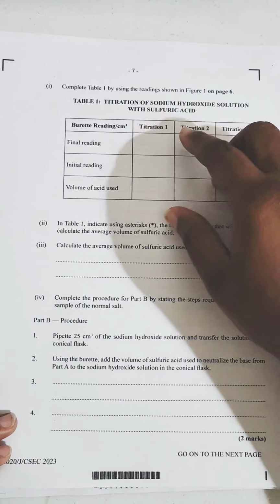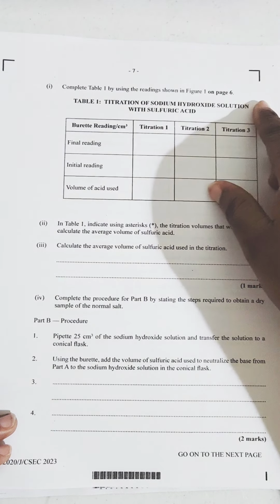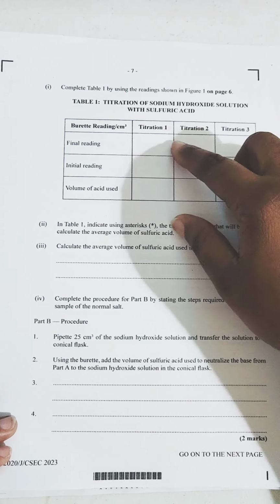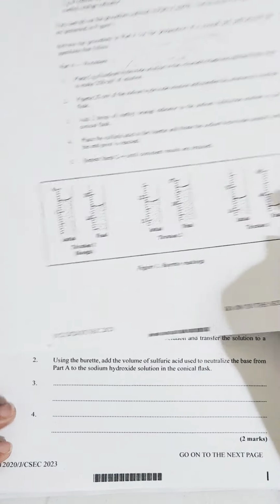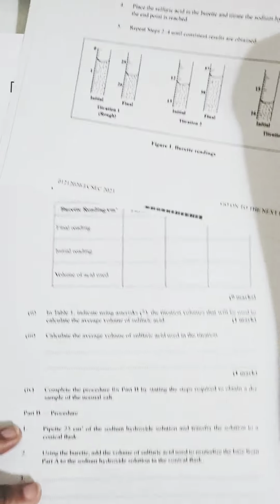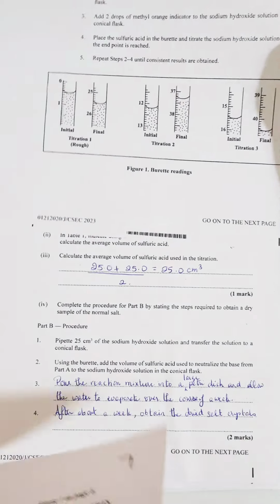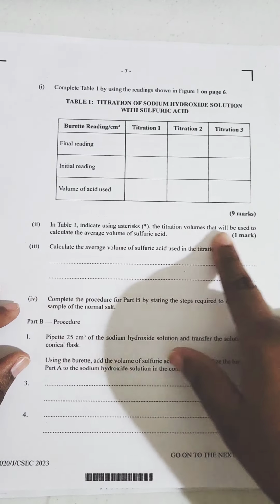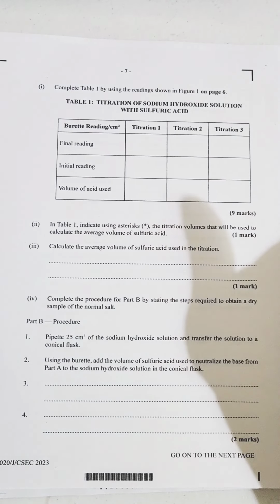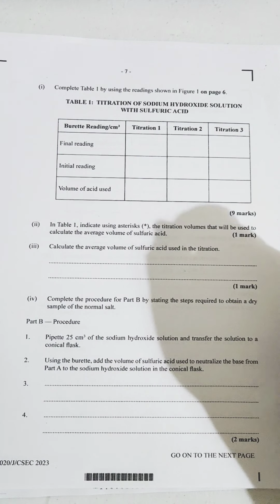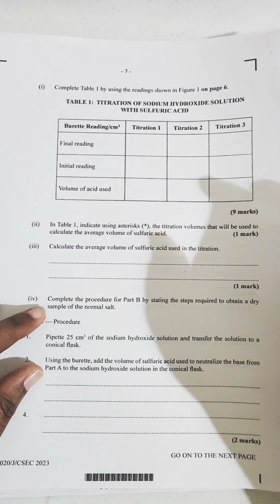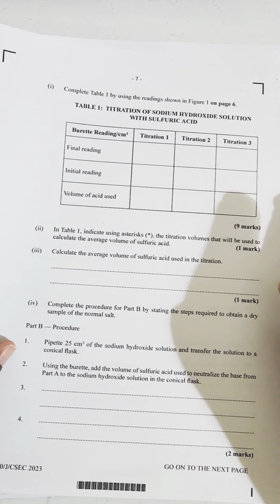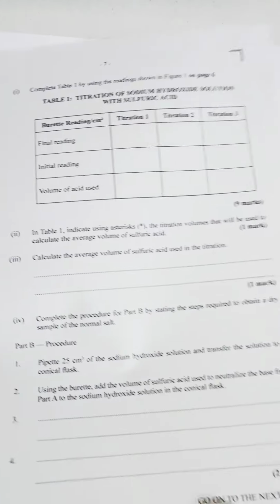Okay, so it says here complete table 1 by using the readings shown in figure 1 on page 6. So looking at this figure, we have to fill in the spaces here. And then it says in table 1, indicate with an asterisk the titration volumes that will be used to calculate the average volume of sulfuric acid. Then it tells us to calculate the average volume of sulfuric acid using the titration. Then it tells us to also complete the procedure for part B to obtain a dry sample of the normal salt. So you have a bunch of things here to do.